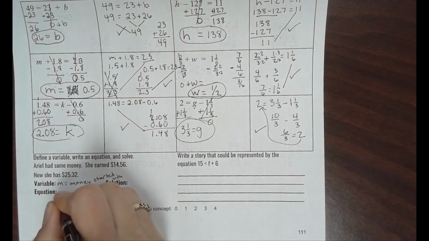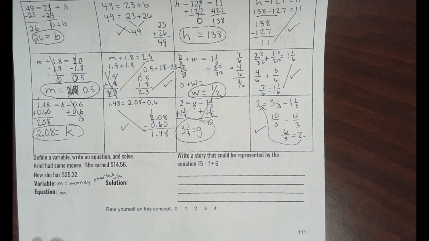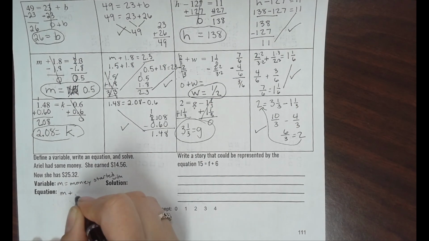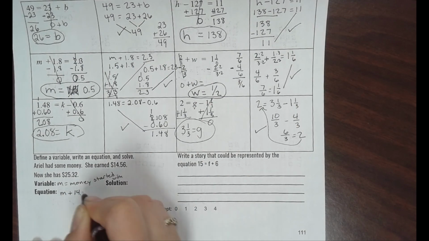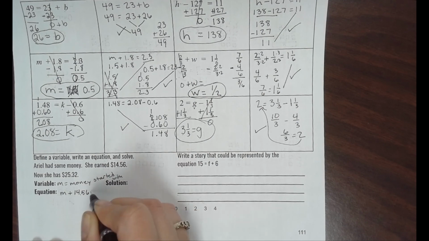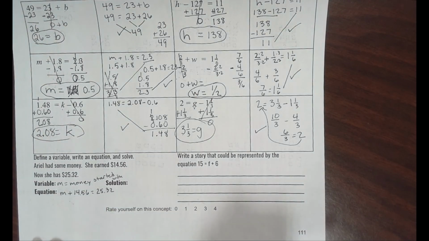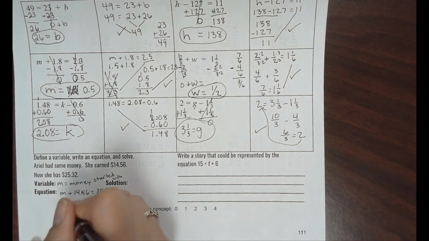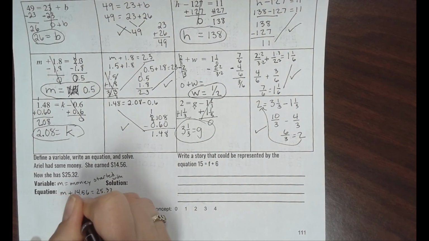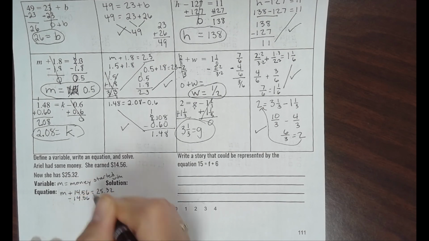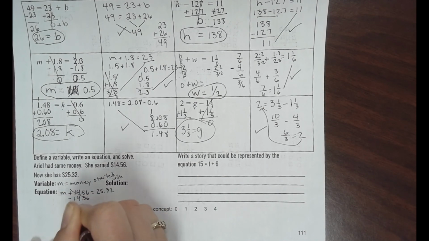Equation. She had some money, M. She earned. What happens if you earn money? You're adding. So we're going to add $14.56, and we know that she ended up with a total of $25.32. There's my equation. So how do I solve it? Well, I'm going to go backwards. I have to minus off what she earned. That would give me 0. So that gives me M by itself.